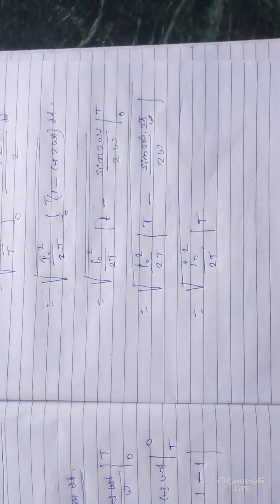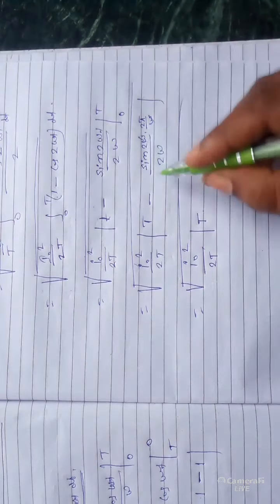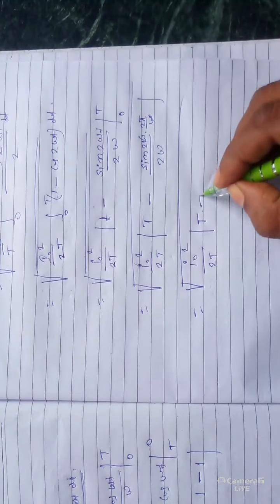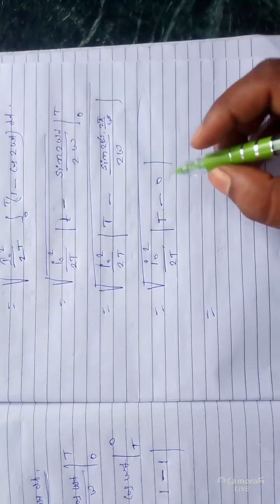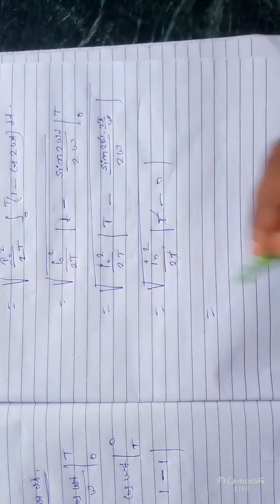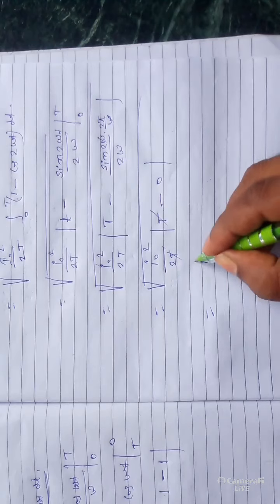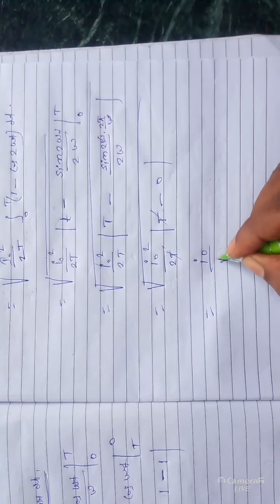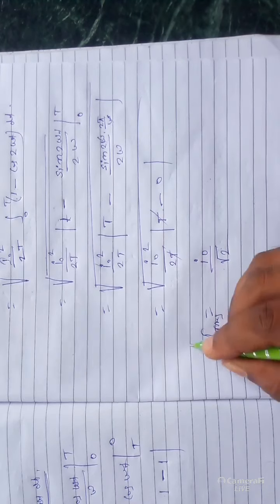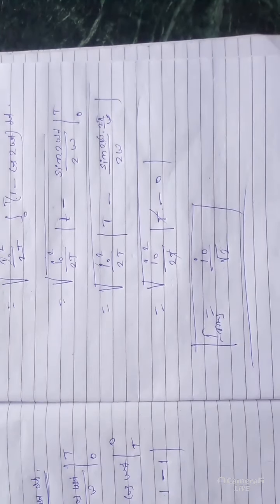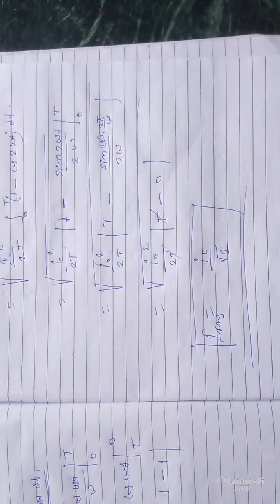Sine 4 pi by 2 omega, sine 4 pi, sine 2 pi is 0, so this is 0. So what you will get if you take outside, so you can easily understand this one, t is cancelled, so you will get I naught by root 2. So r.m.s. is equal to I naught by root 2. Okay, so this is the effective value of an AC over a full cycle.